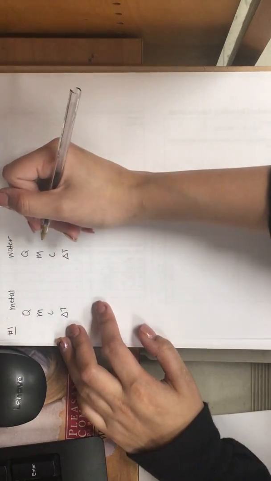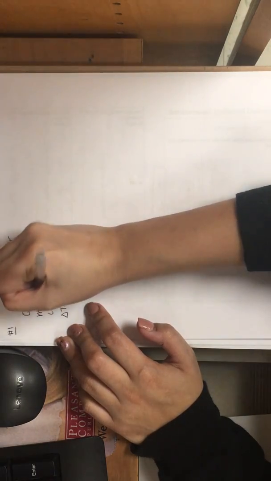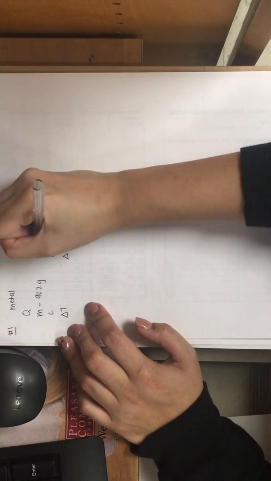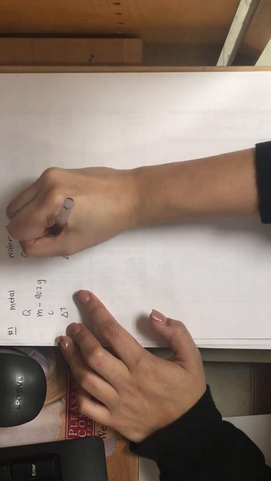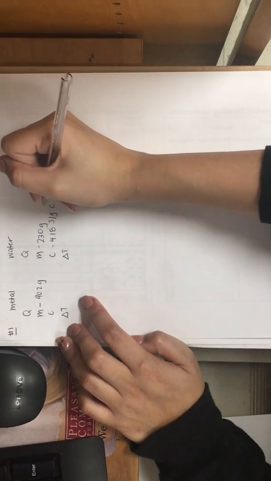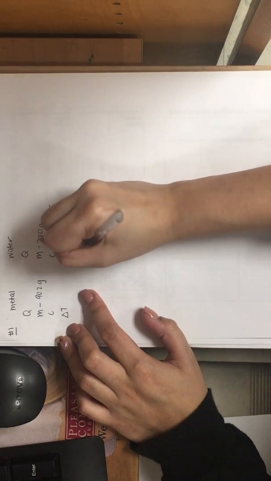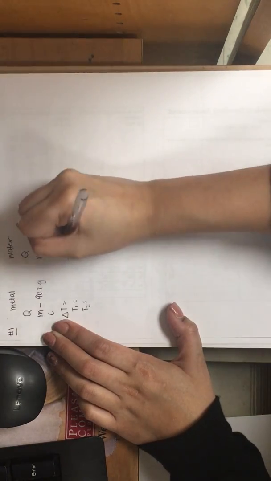For me, it's always easiest to do our grams. So our mass of the metal is 90.2 grams, and our mass of the water is 230 grams. Okay. We know C of water is 4.18 joules per gram degree Celsius, so I'm just filling that in now. I always like to do a T1 and T2 as well, just so I don't accidentally mix them up.